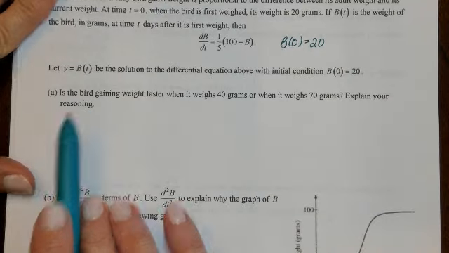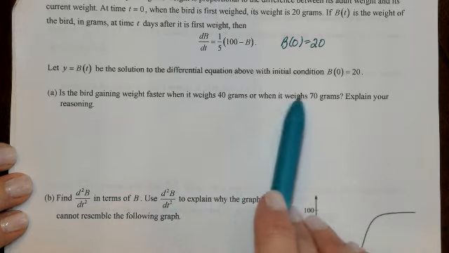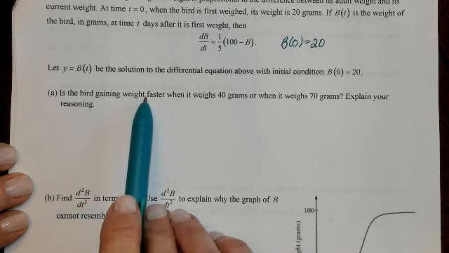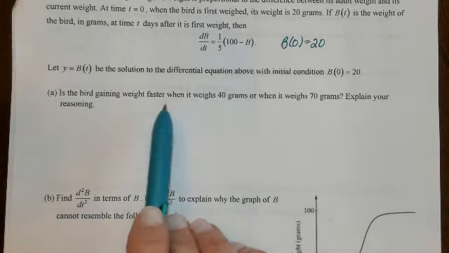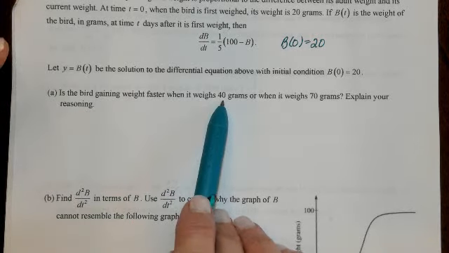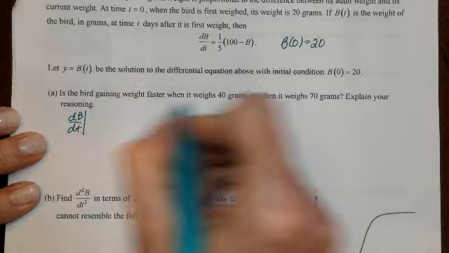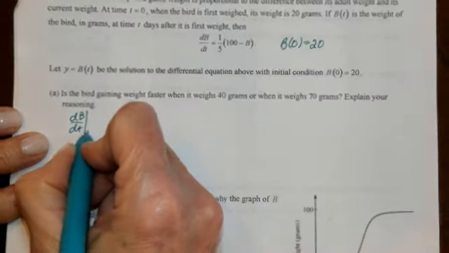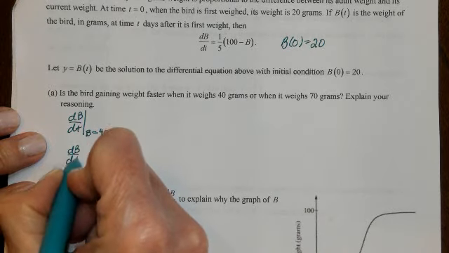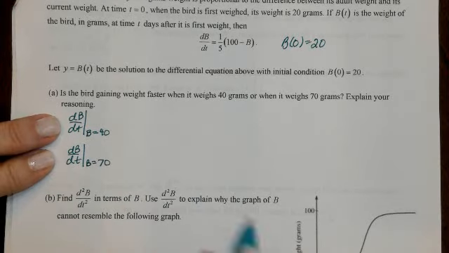Part A. Is the bird gaining weight faster when it weighs 40 grams or when it weighs 70 grams? Is the bird gaining weight faster? That sounds like we're comparing rates of weights. We're comparing the two rates. So I need to find the rate when the bird weighs, that's our B value, when the bird weighs 40 grams, and I'm going to find the rate when the bird weighs 70 grams. And we're going to compare those, see which one is bigger.